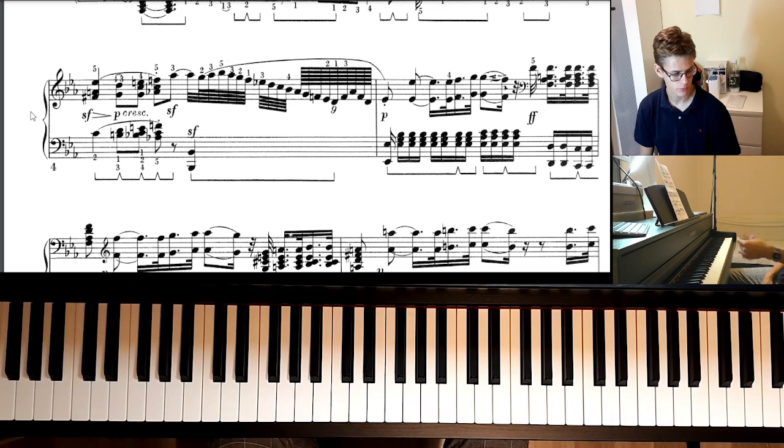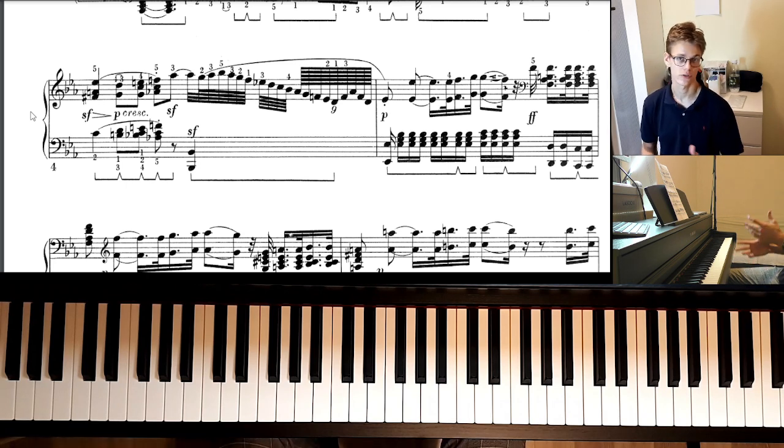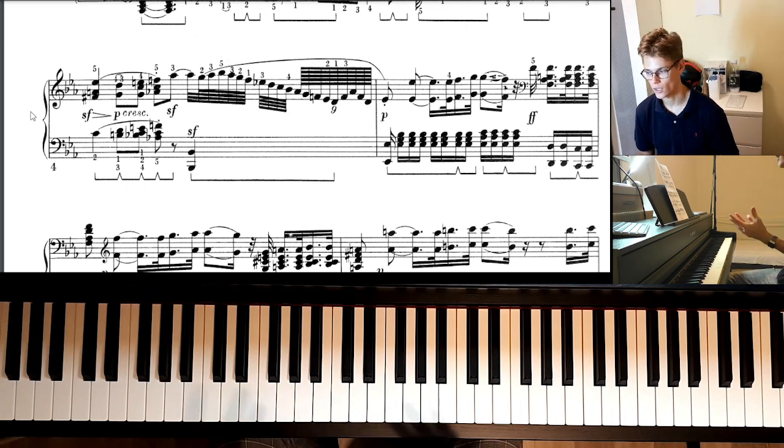So you can use metronome, you can set it on a very low, very slow beat, but also you can just count in your head, you can stomp your leg, you can snap your fingers, whatever is your preference.